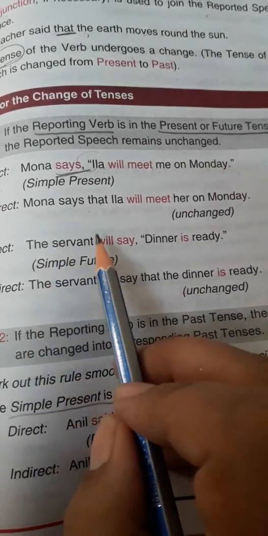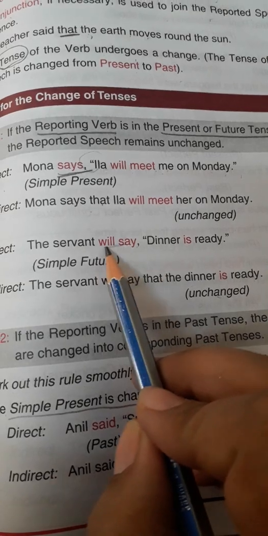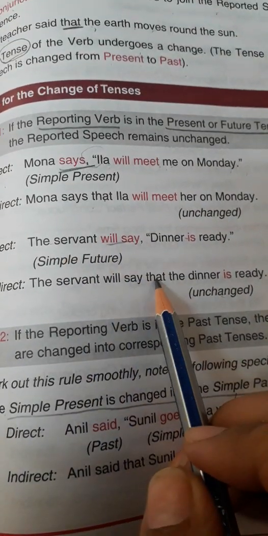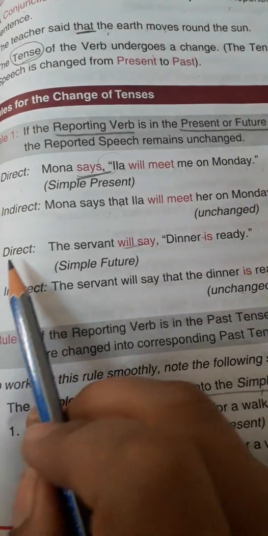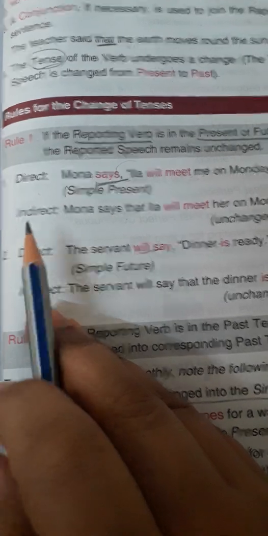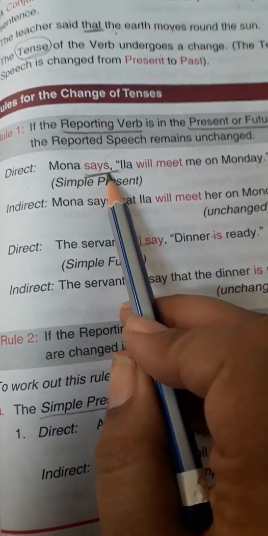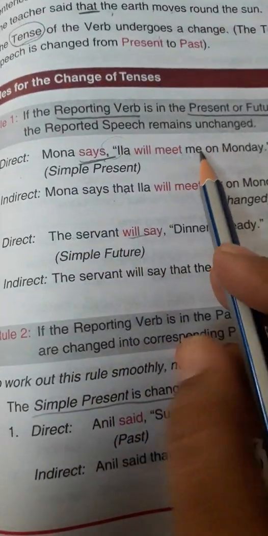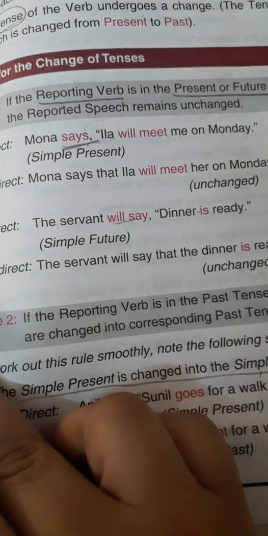Next, the servant will say, "Dinner is ready." Now here it is in future tense, so the tense will not change. The servant will say that the dinner is ready. So the first rule says that if the reporting verb is in the present or future tense, the tense of the reported speech will remain unchanged.